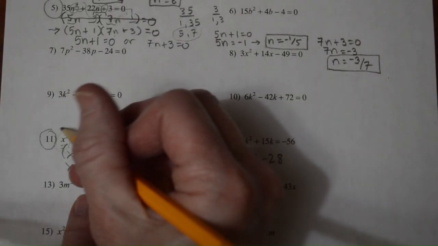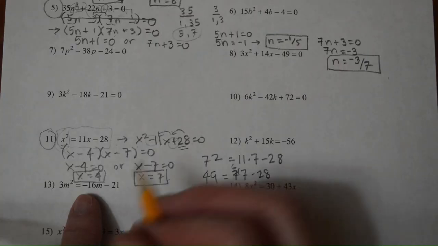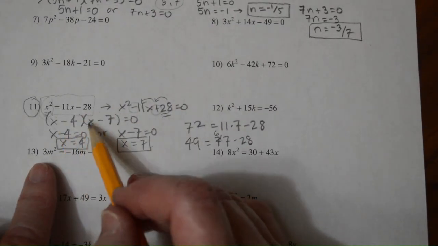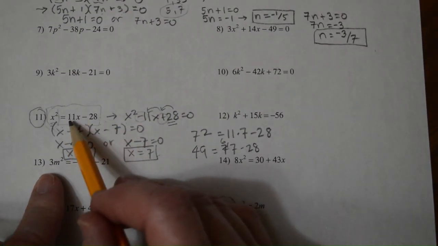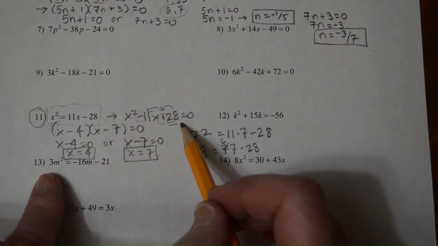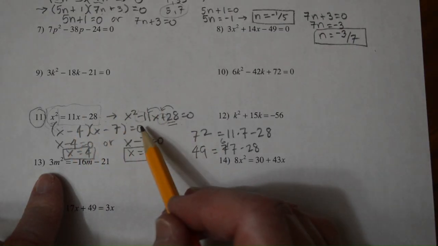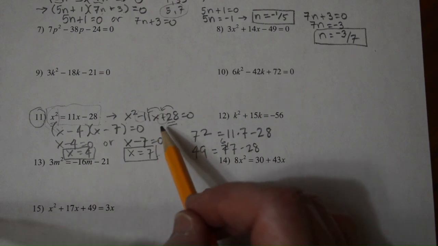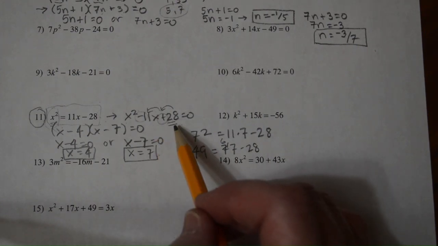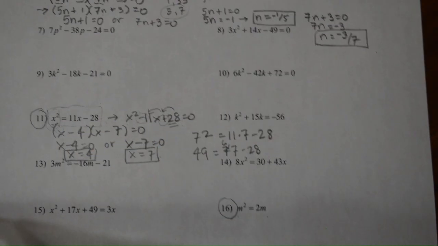Again, I encourage you to go back to the original. I'm not going to sing our song, but I encourage you to go back to the original because it's possible that you've made a mistake when you carry over your terms to the other side. Maybe you changed the signs in a way that was not appropriate. So always go back to the original to check them.